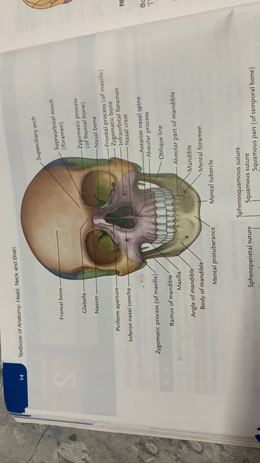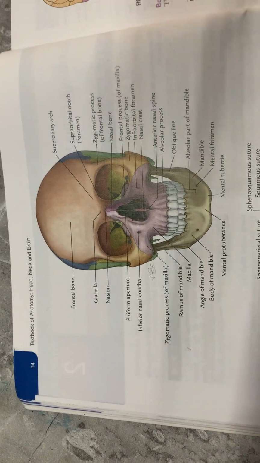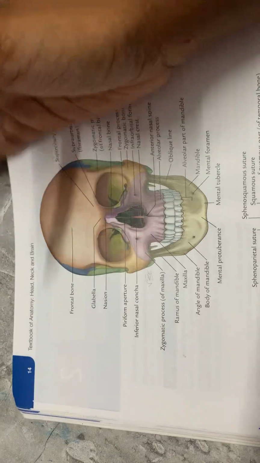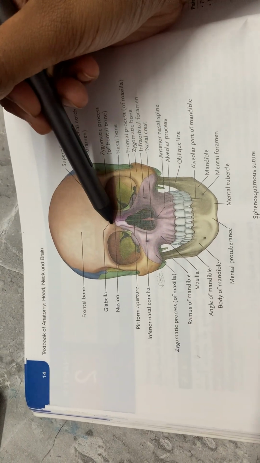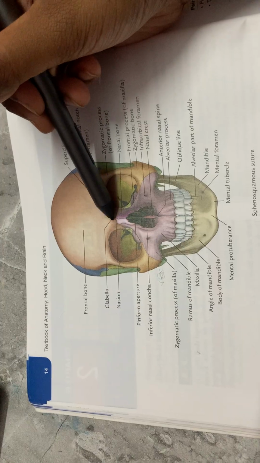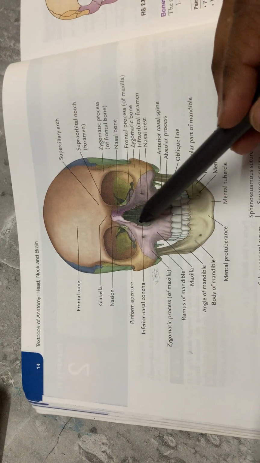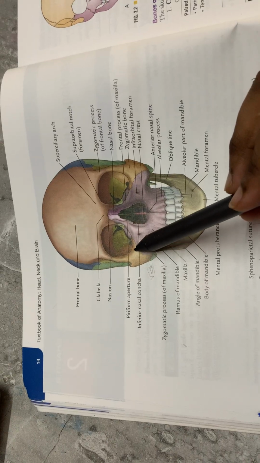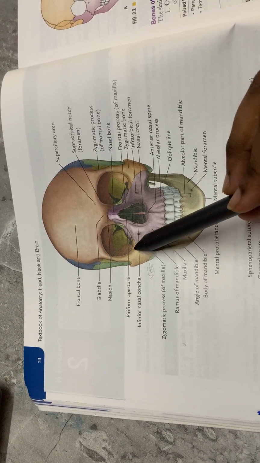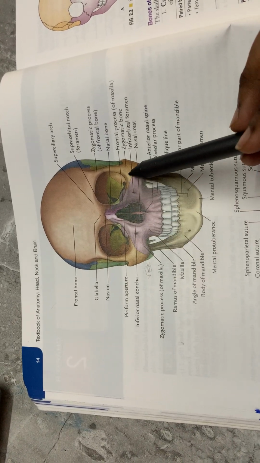So we'll be seeing the parts of the skull. The first part you'll be seeing is the frontal bone, glabella, this is the nasal bone, nasal, and then this is the pyriform aperture, and then this is the zygomatic bone. Okay, this one is the zygomatic bone.